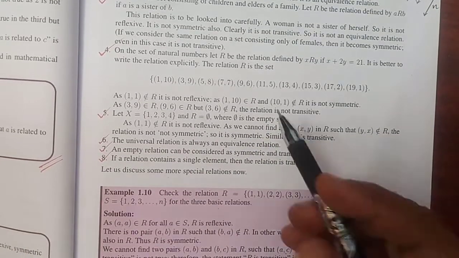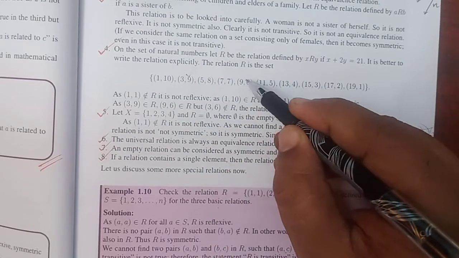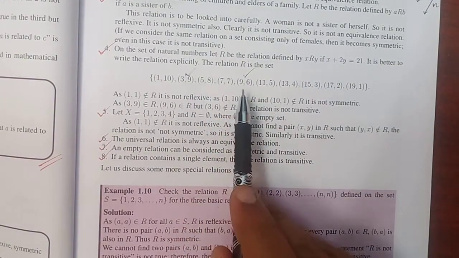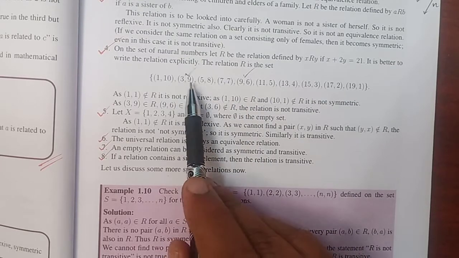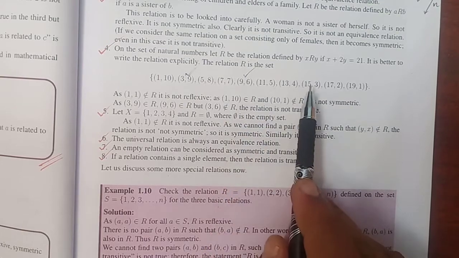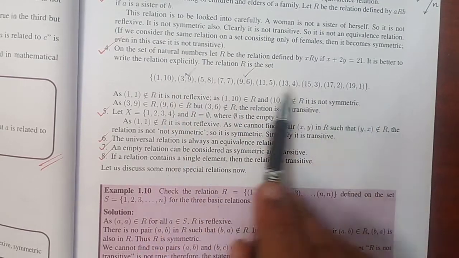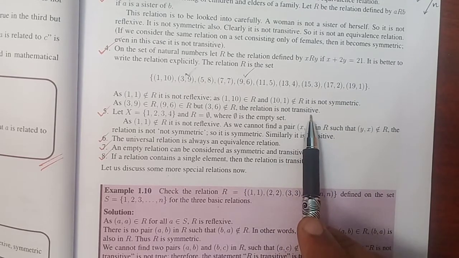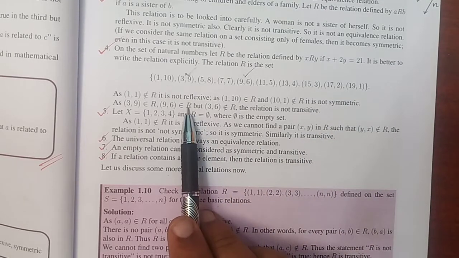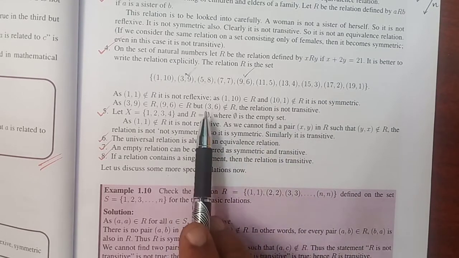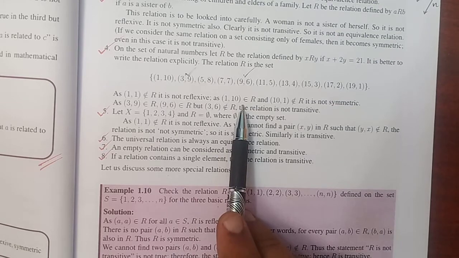Once again, 3 comma 9 and 9 comma 6. We have taken these two. Here it ends with 9, here it starts with 9. Continuity is there. 3 comma 6 must be there in the relation, but there is no 3 comma 6. Therefore, it is not transitive. So, not reflexive, not symmetric and not transitive. It is an example for not an equivalence relation. Okay.